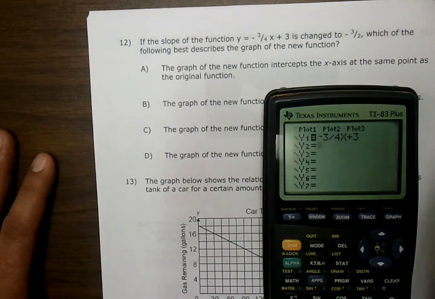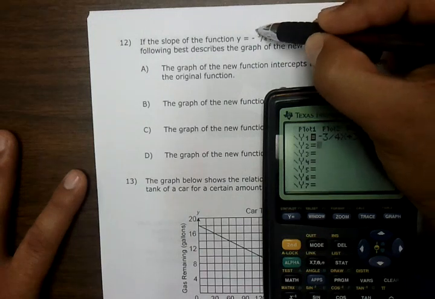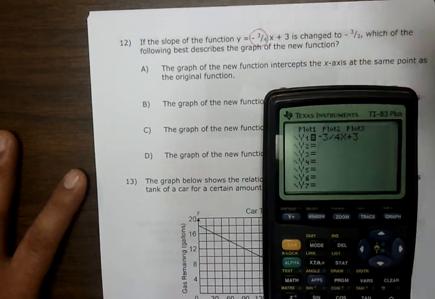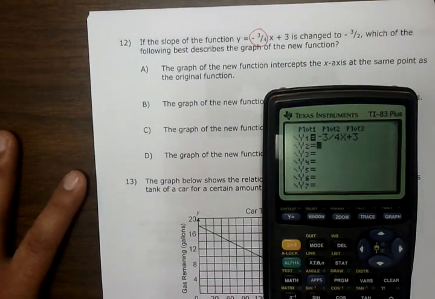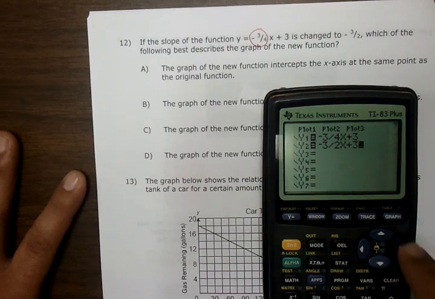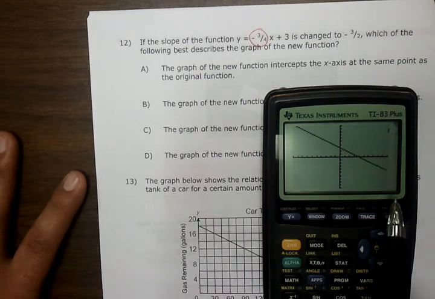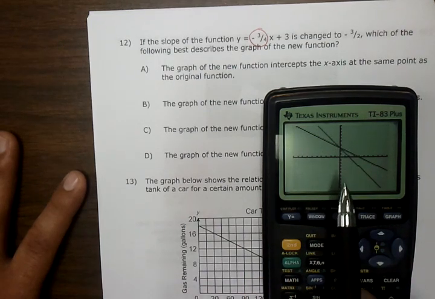And now since it says slope is changed, what's important to remember is that this is slope. It's the one next to the x. You type in -3 divided by 2x, and that's the only thing that's changed, so you still will write down the plus 3 next to there. Now let's hit graph. Here's the first line, our original equation. Here's our new line, our new equation. Now it becomes easy to see what is going on.